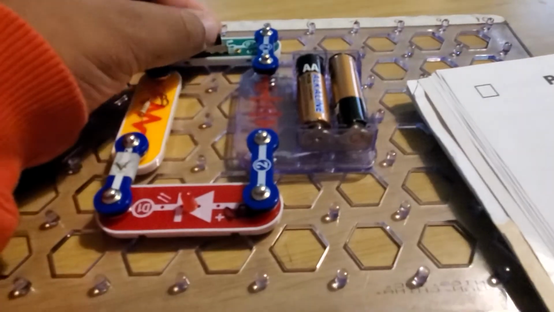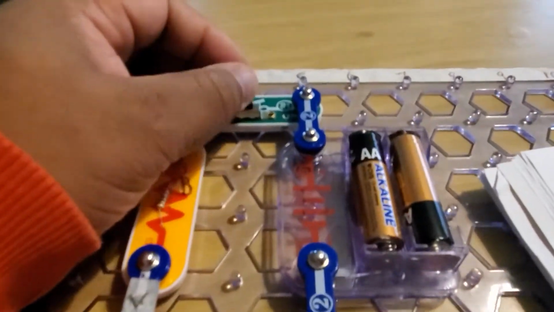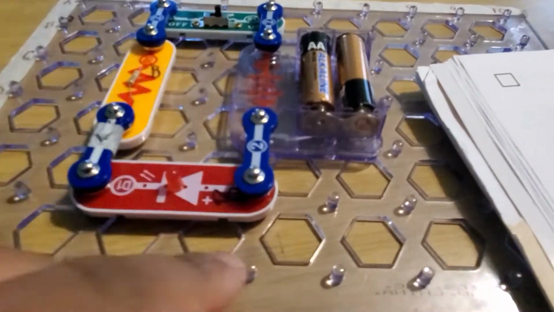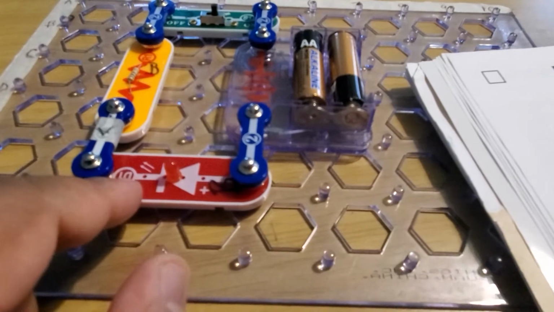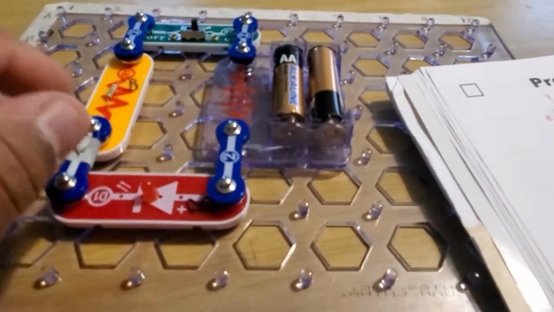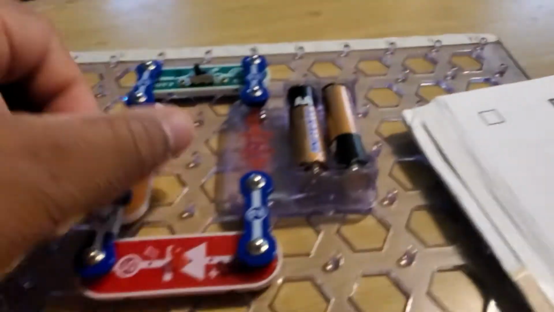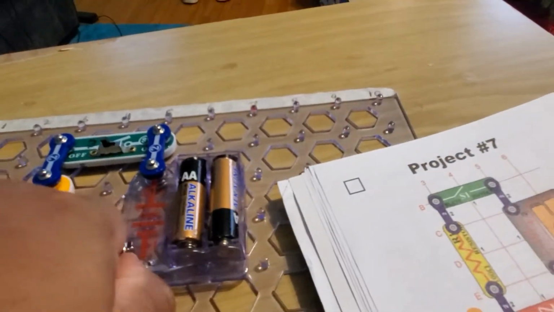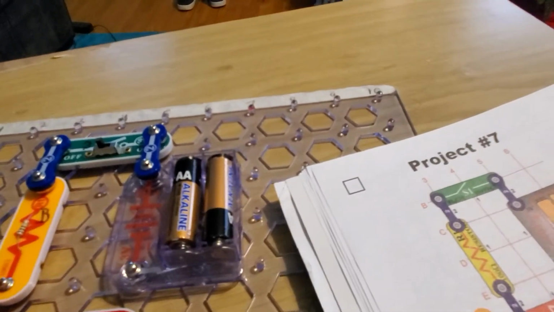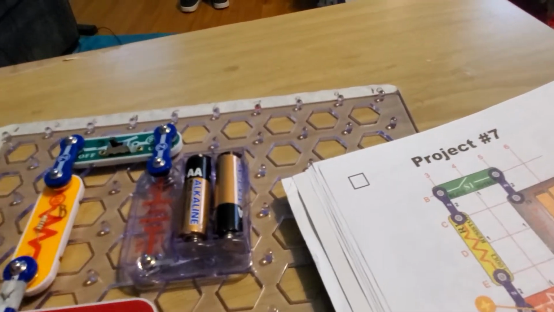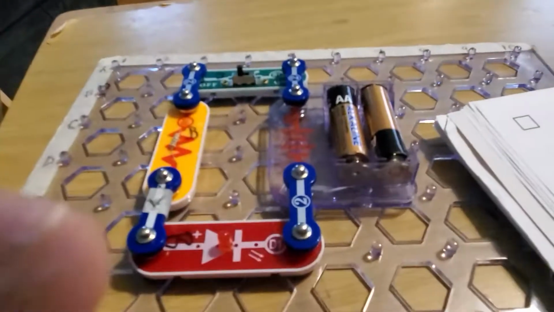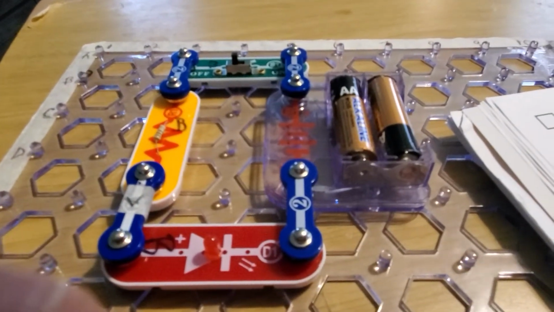So, see, I turned on the switch. Unlike a traditional bulb, LEDs have a plus and a minus side, just like a battery does. So you have to make sure that the LED is plugged in properly.